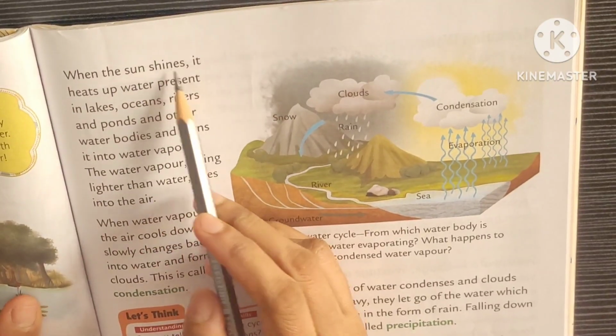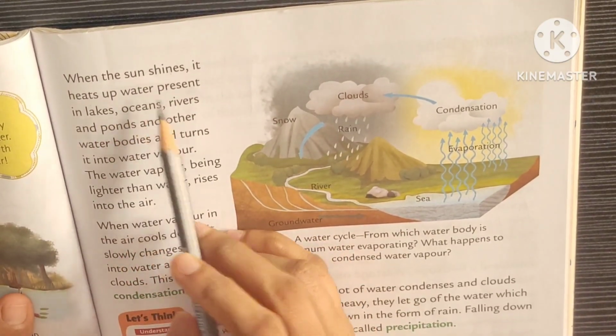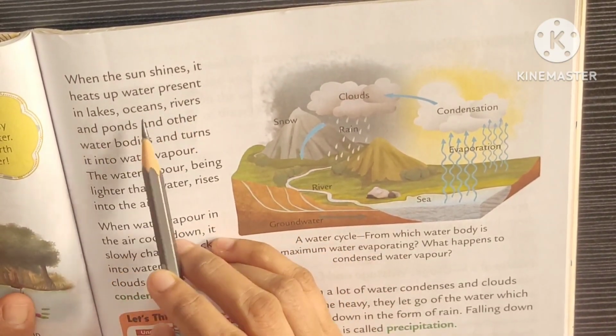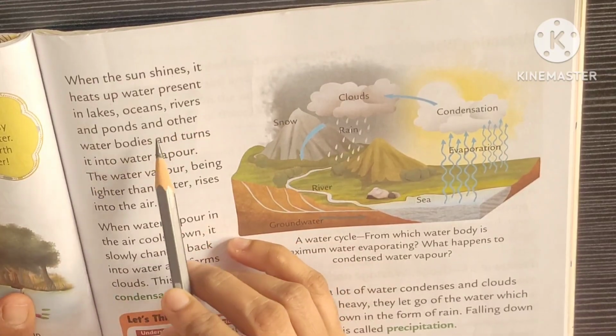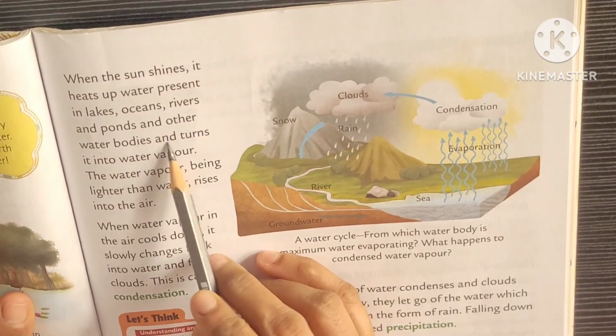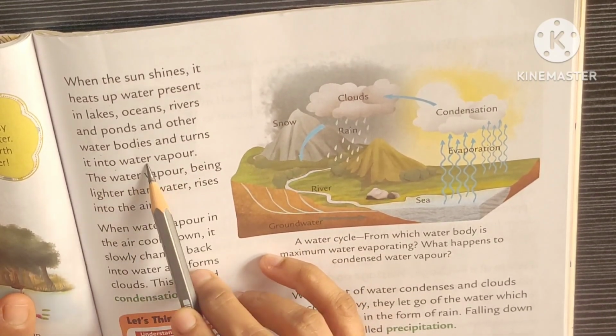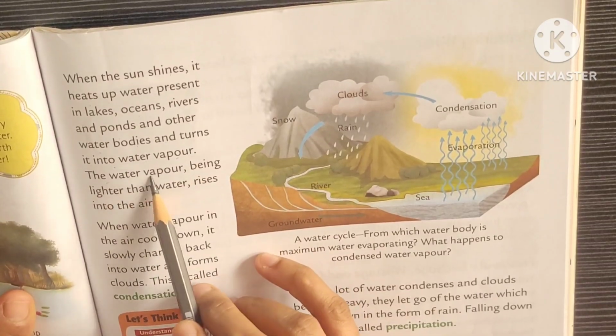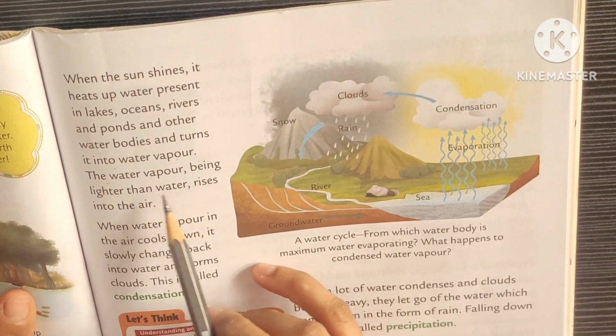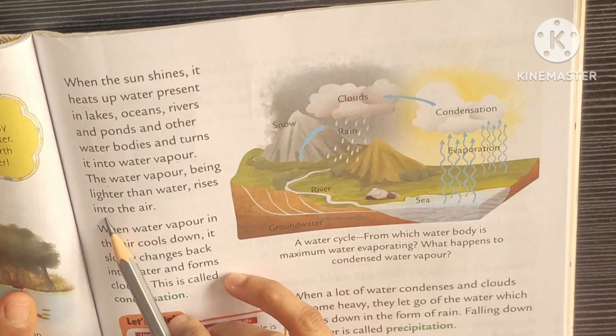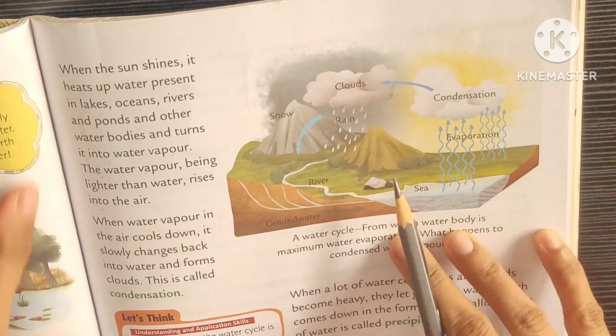When the sun shines, it heats up water present in lakes, oceans, rivers, ponds and other water bodies and turns it into water vapor. The water vapor, being lighter than water, rises into the air.